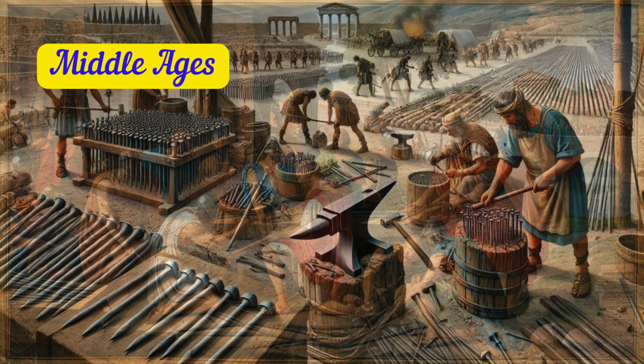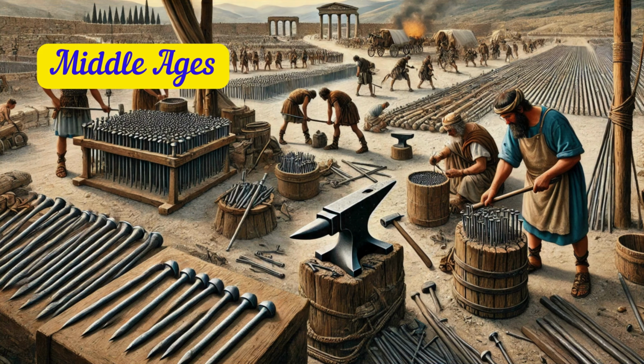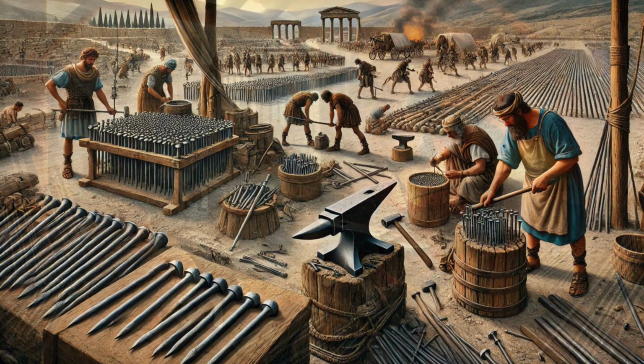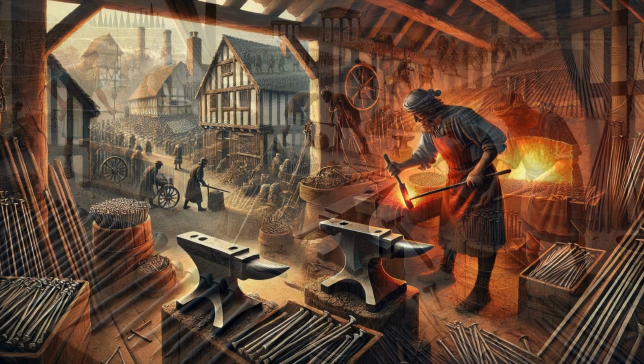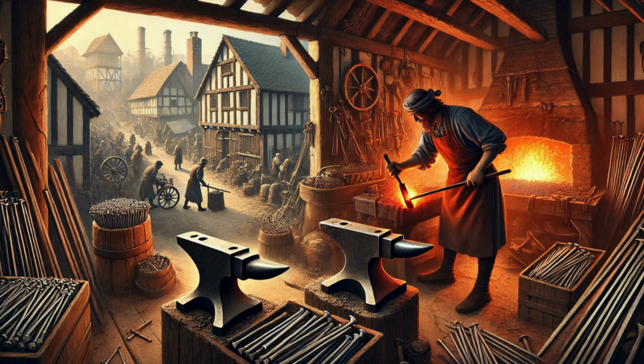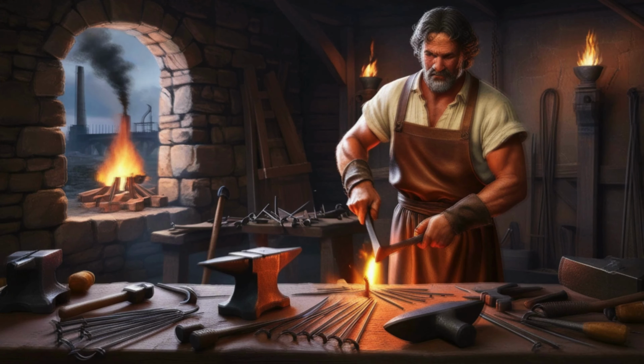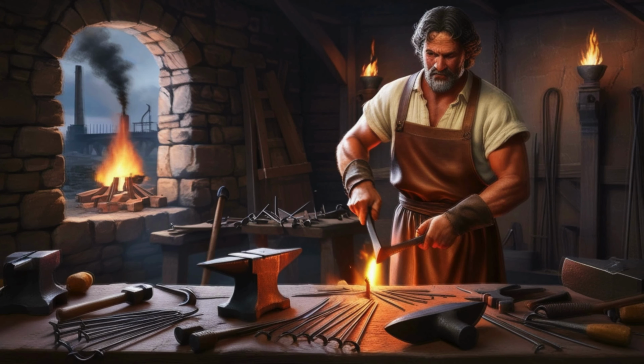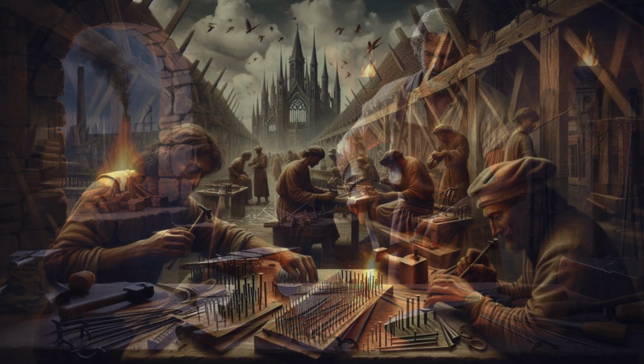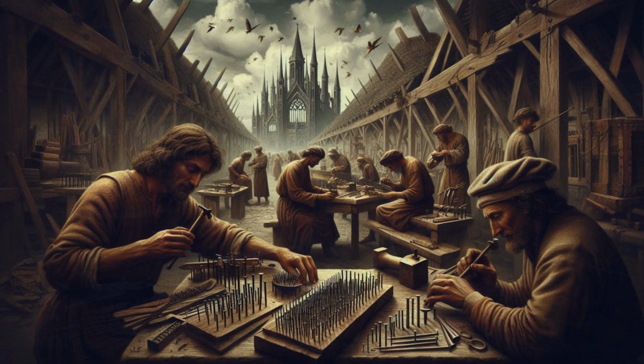Middle Ages. During the Middle Ages, nails were handcrafted by blacksmiths, making them valuable and labor-intensive. Nails were essential for construction, used in timber-framed houses, castles, and ships. Blacksmiths heated iron rods and hammered them into shape, forming heads for better grip. Salvaging nails from demolished structures was common due to their worth. Though production methods remained traditional, nails played a critical role in medieval construction and craftsmanship.